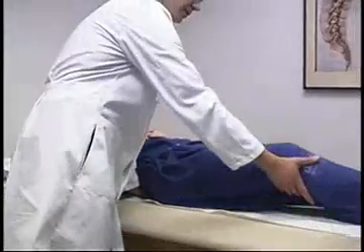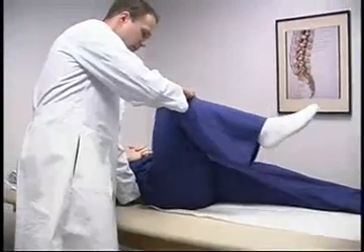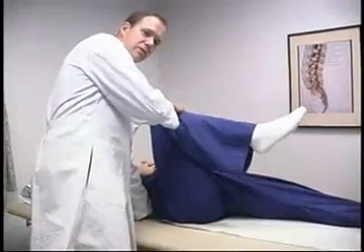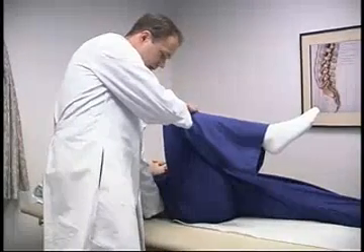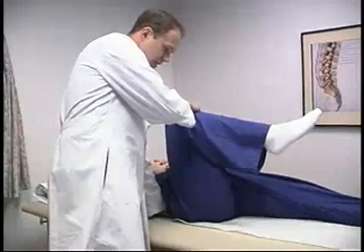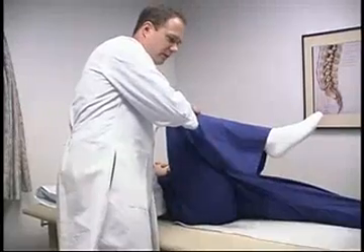I will then have the patient flex the knee and the hip. I'll bring the hip all the way up until I start to feel the spine move, and then that will be the maximum amount of their allowable flexion. Typically that is approximately 135 degrees.